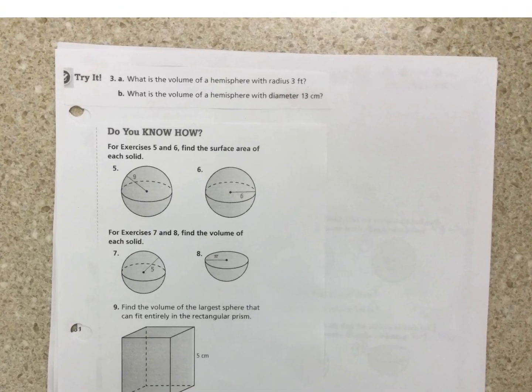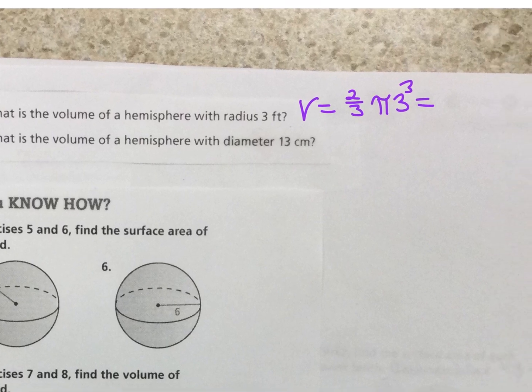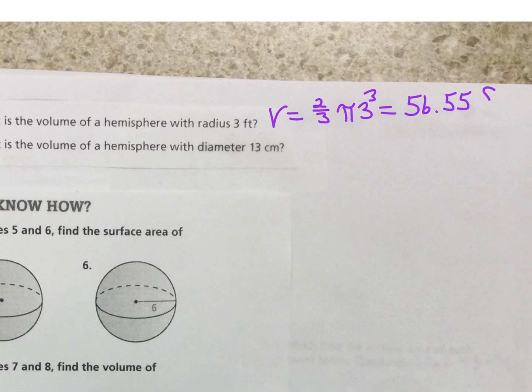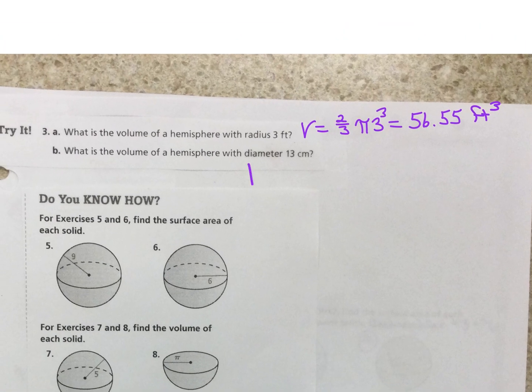What is the volume of a hemisphere with radius 3? The volume of a hemisphere is 2/3 pi r cubed, which is 56.55 cubic feet. And then what's the volume of a hemisphere with a diameter?